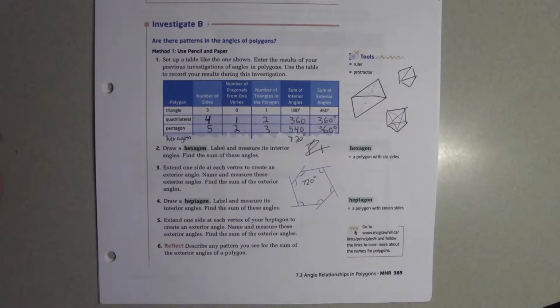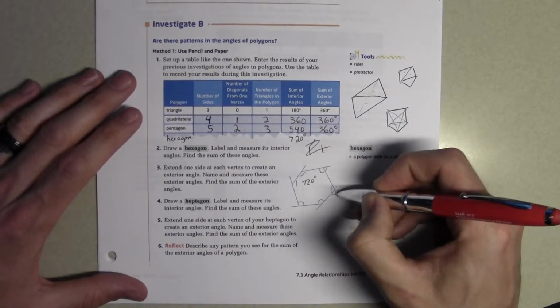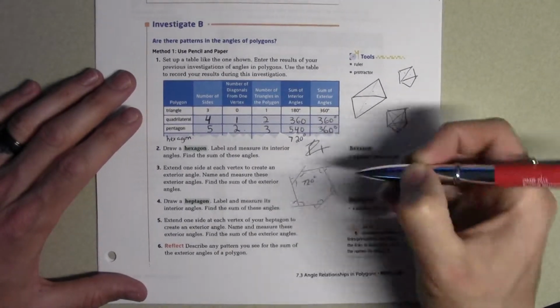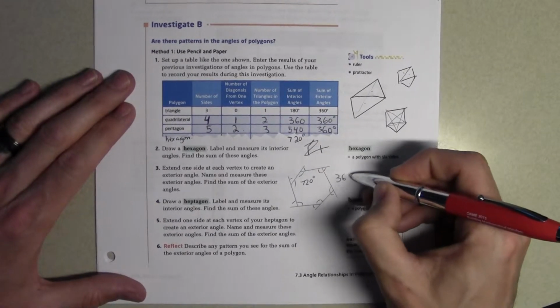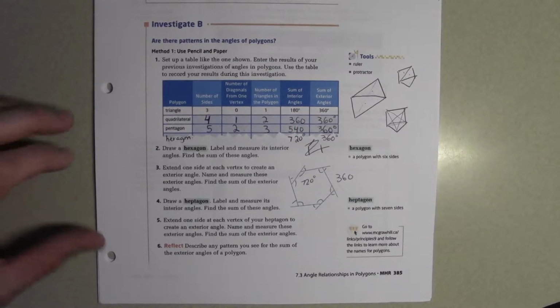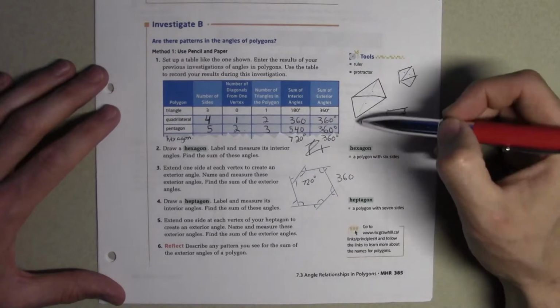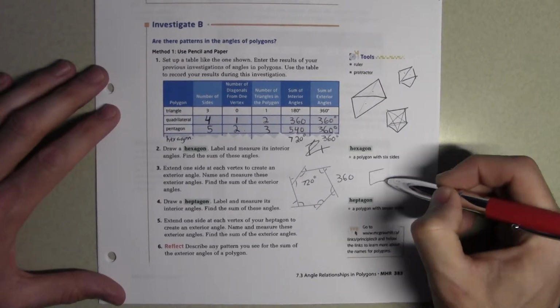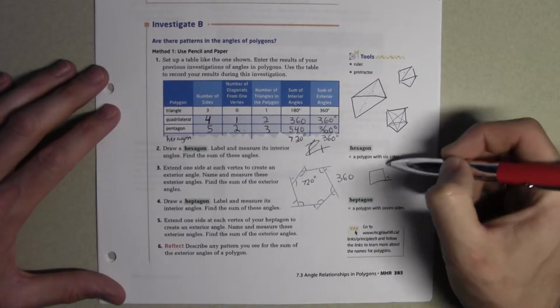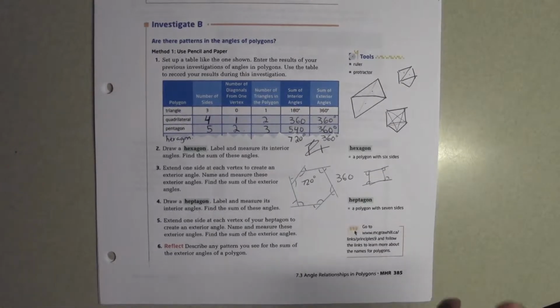Extend one side at each vertex to create an exterior angle. Name and measure these exterior angles, find the sum of these exterior angles. So the sum of all these angles is going to add up to 360. Okay, and you can kind of just visualize that by looking at these angles, seeing how small they are in comparison to, say, a square where you're going to get full 90-degree angles coming off. The more sides, the smaller the exterior angles.